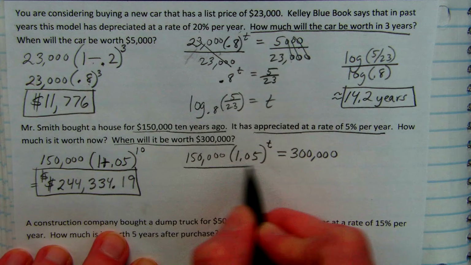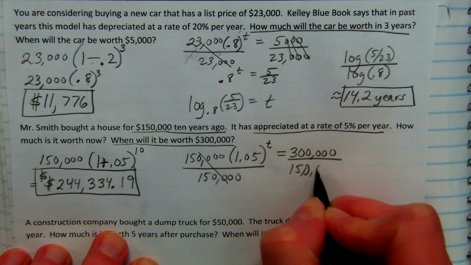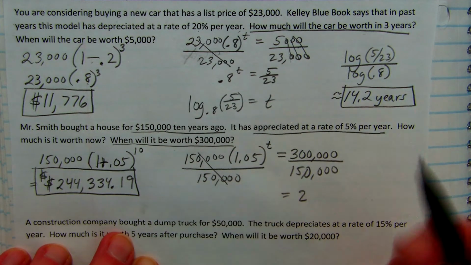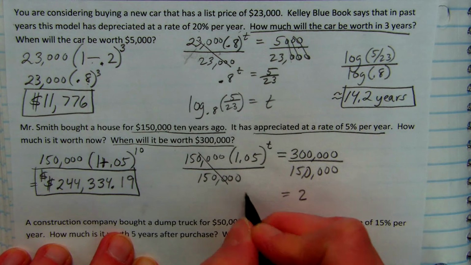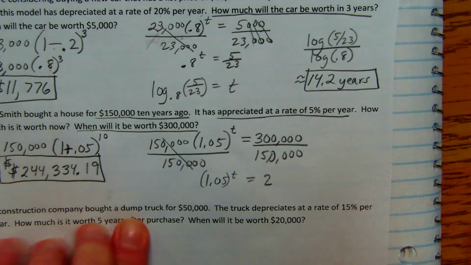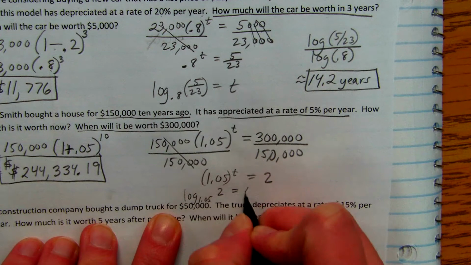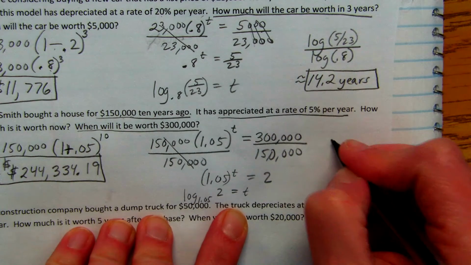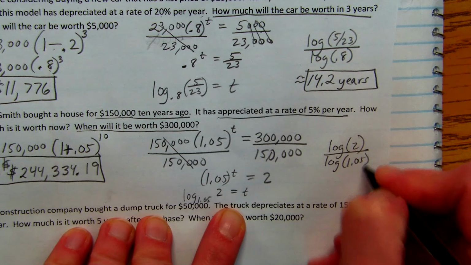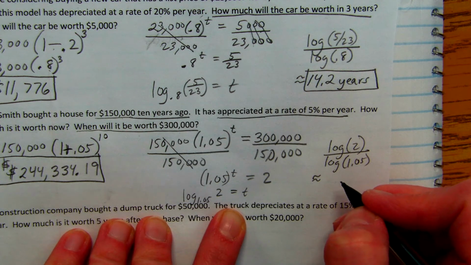So our first step is to divide by 150,000. So essentially what he's looking at is how long it's going to take to double his money. Go from 150,000 to 300,000. I've got 1.05 to the t power over here. So then you'd have log base 1.05 of 2 equals t. So what you would actually put in the calculator would be log of 2 over log of 1.05. And it comes out roughly, I have 14.2 years again in my notes.